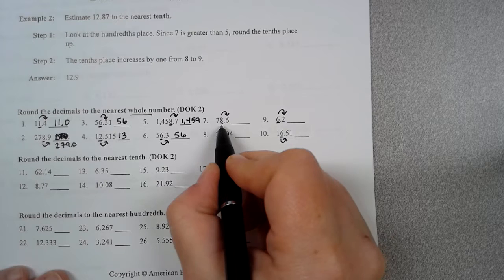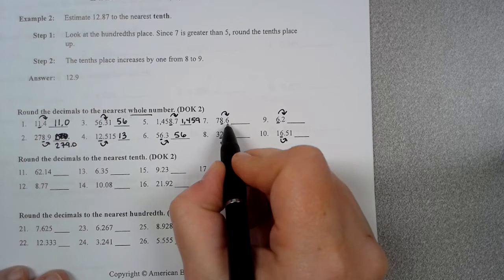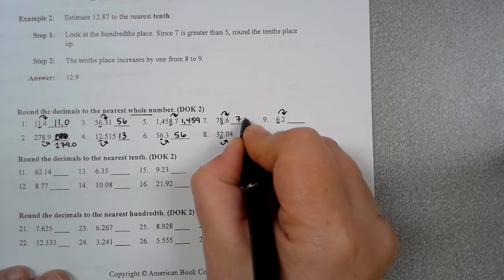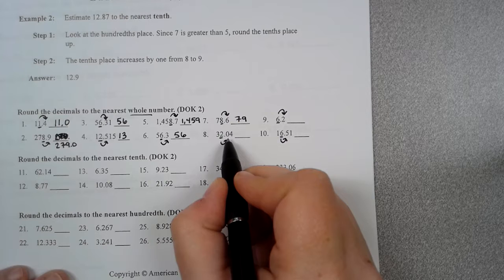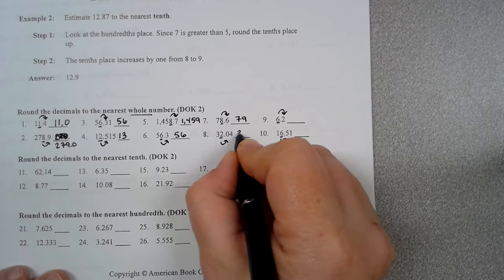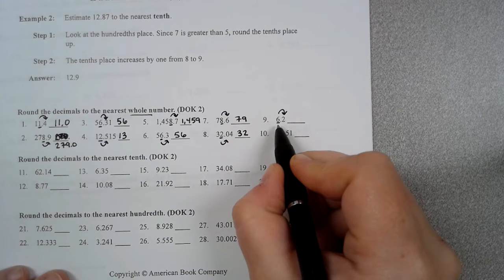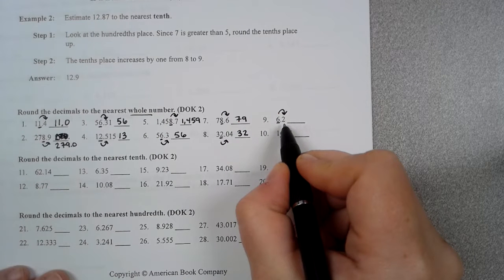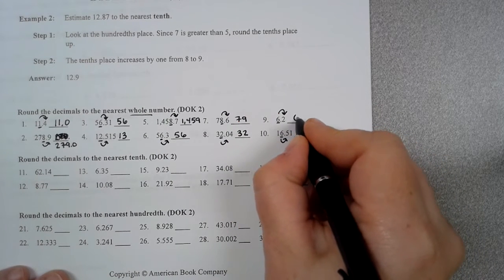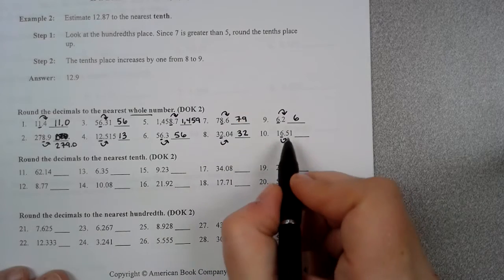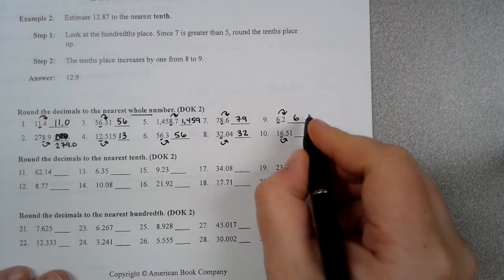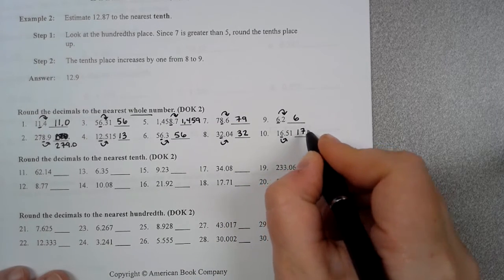The 6, which is beside the 8, is more than 5, so the 78 turns to 79. 32 and 4/100ths. The 0 is far less than 5, so 32 gets to stay 32. 6 and 2/10, same thing happens. The 2 is less than 5, so it stays 6. And 16 and 51/100ths, the number beside it is 5 or more, so 16 now turns into 17.